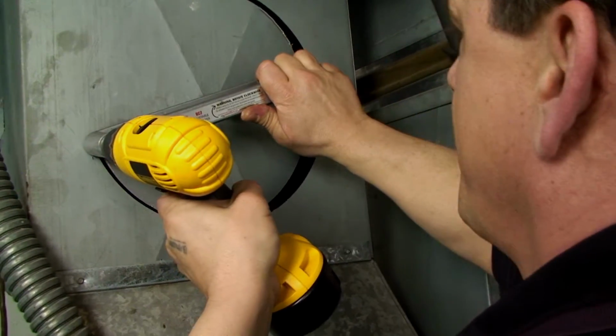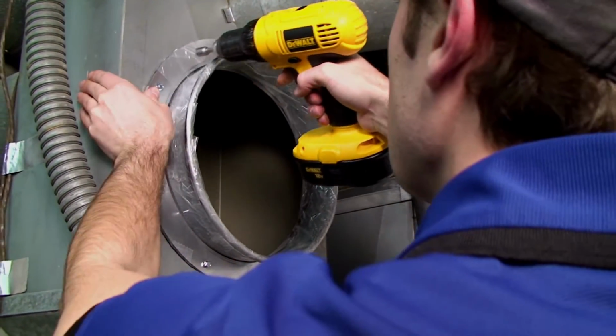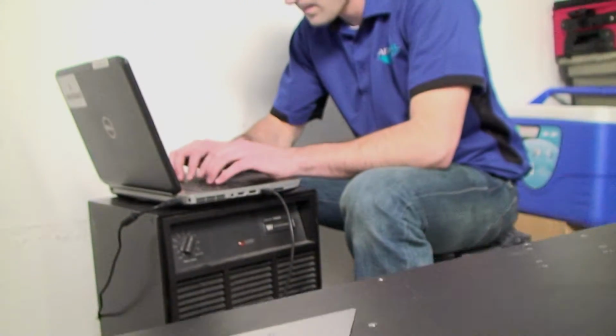An access hole is cut into the supply or return plenum, and a temporary collar is attached. The Aeroseal injection machine is then connected to the duct system using a long, flexible plastic tube. A patented computer-controlled injection machine heats up adhesive particles suspended in a liquid. As the particles are heated, they dry up and become suspended in air. A fan blows these small, dry adhesive particles into the temporarily blocked duct system.